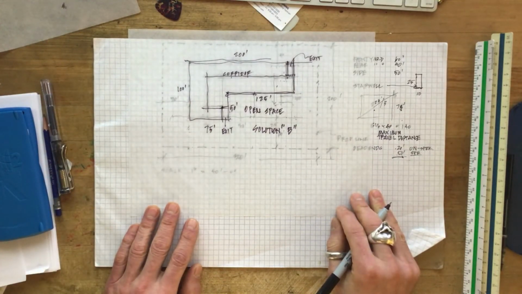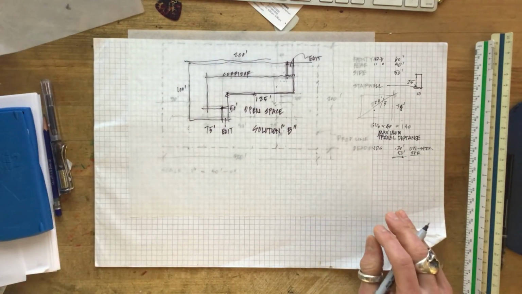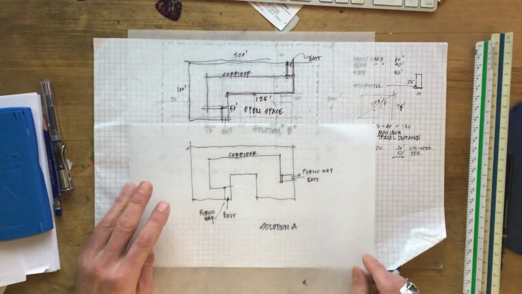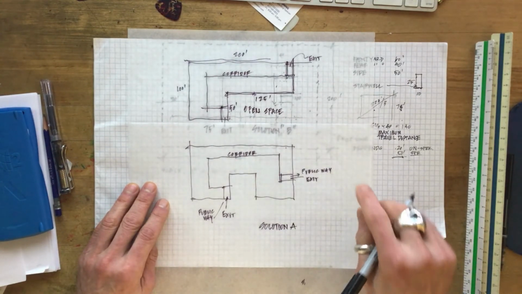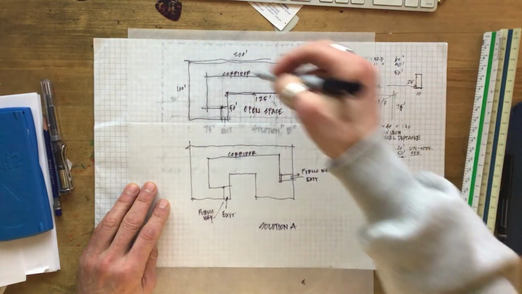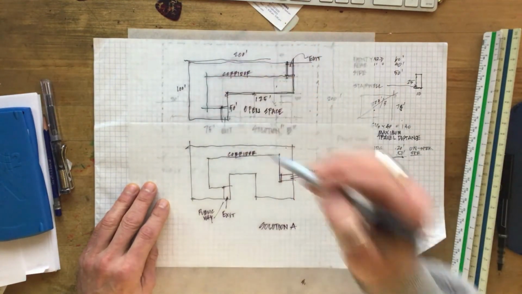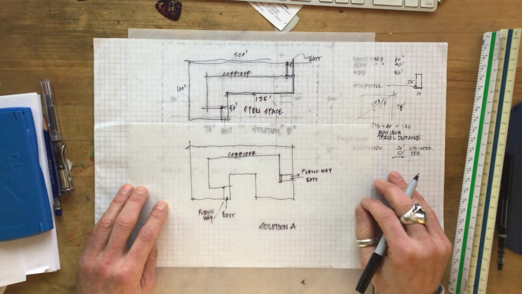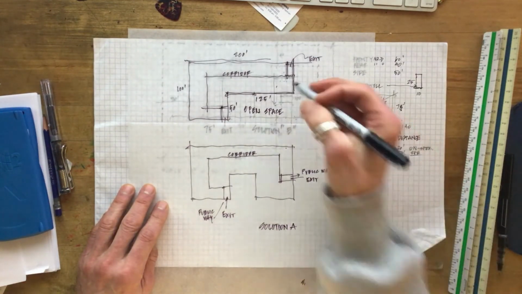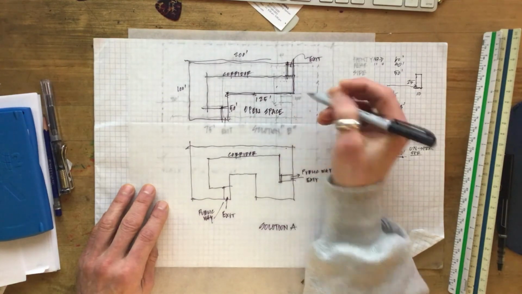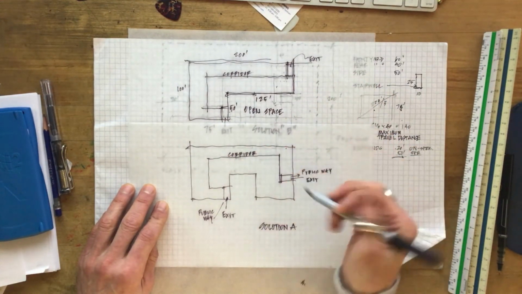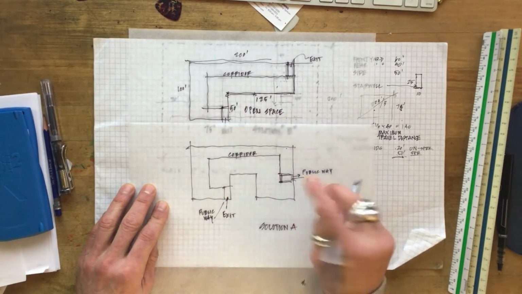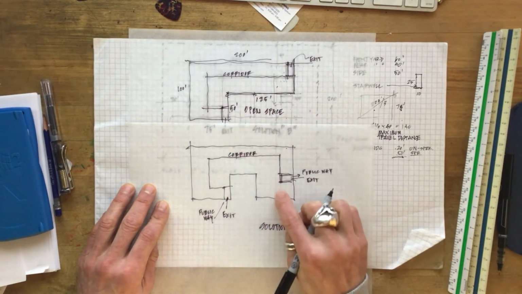So these are the two solutions that would work, if the footprint were 200 feet by 100 feet, right? Here we have a slightly irregular shape. Here we have a more symmetrical shape, but we needed to displace this exit so we avoid a dead end corridor here.